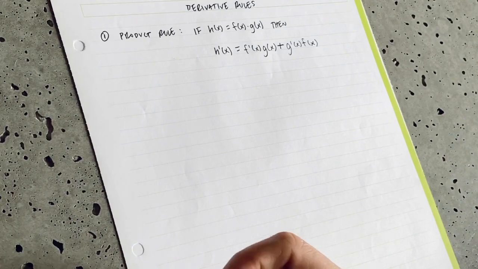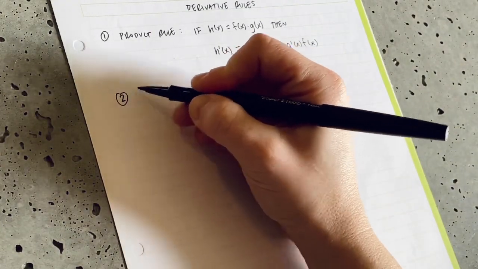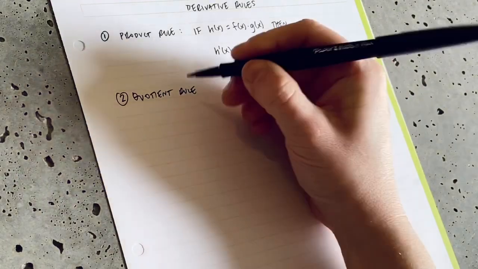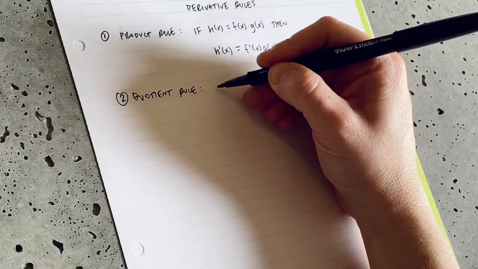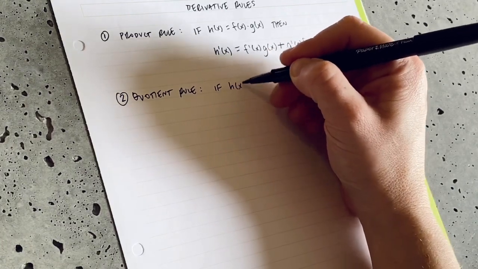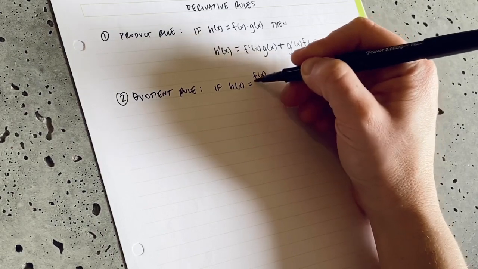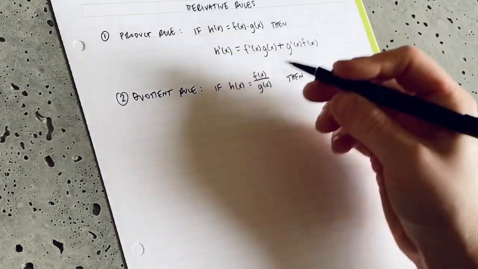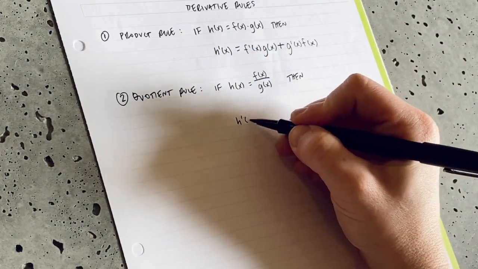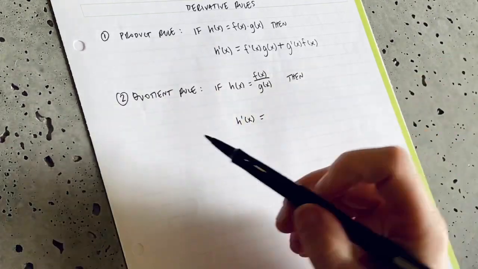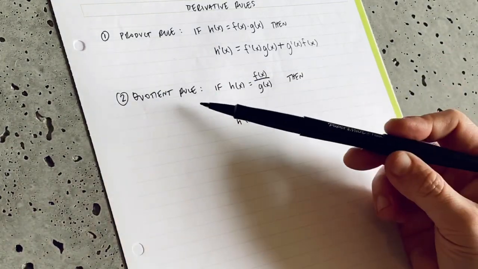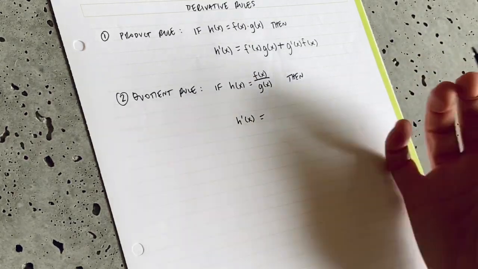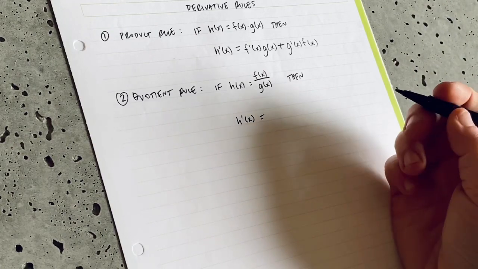All right, the next rule I want to go over is the quotient rule. And we will say if h of x equals f of x over g of x, then, and now we're going to write what h prime of x is. All right, quotient means division. The quotient rule says if you are dividing two functions, you will do what we called low d high minus high d low over low low.